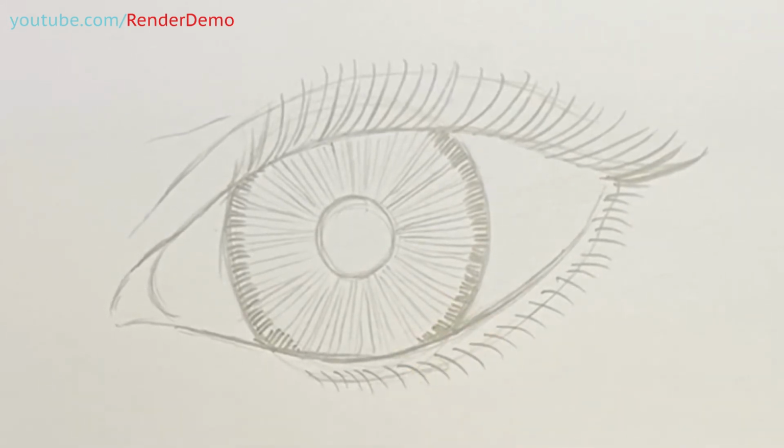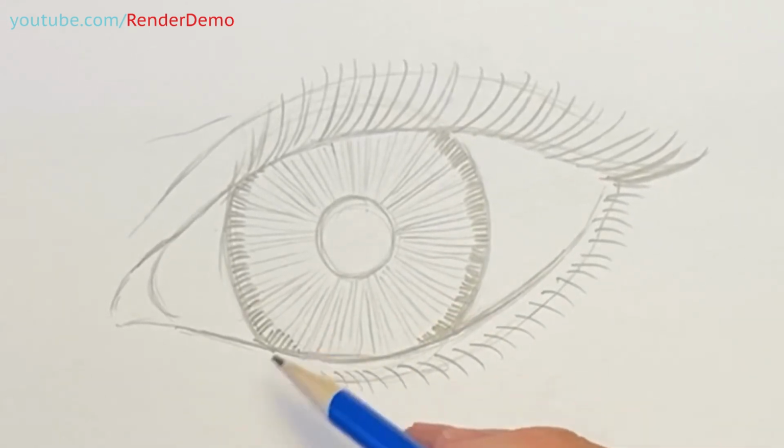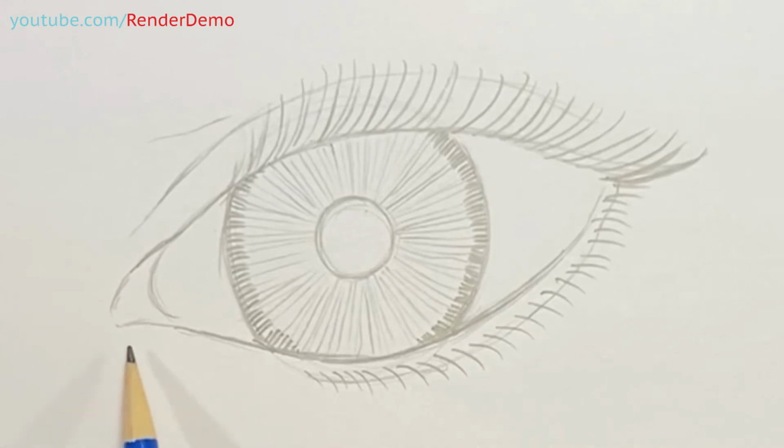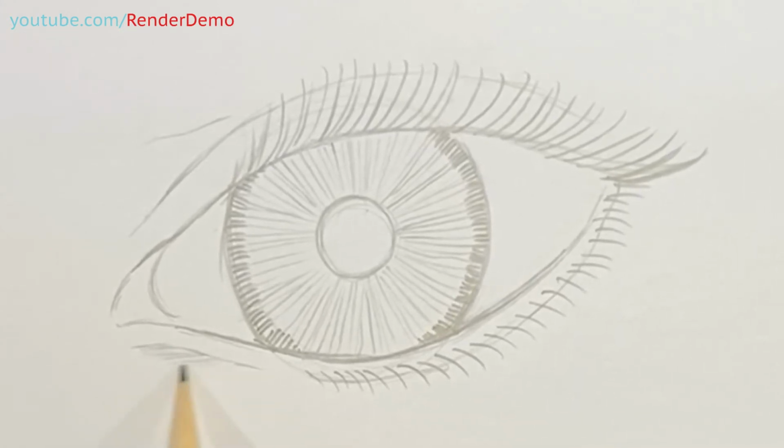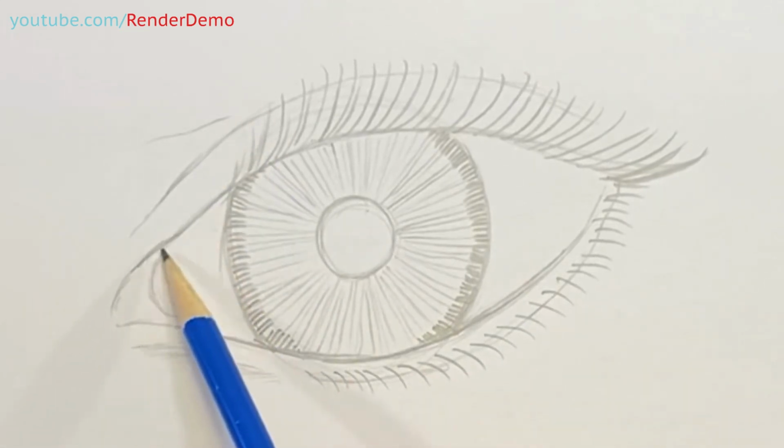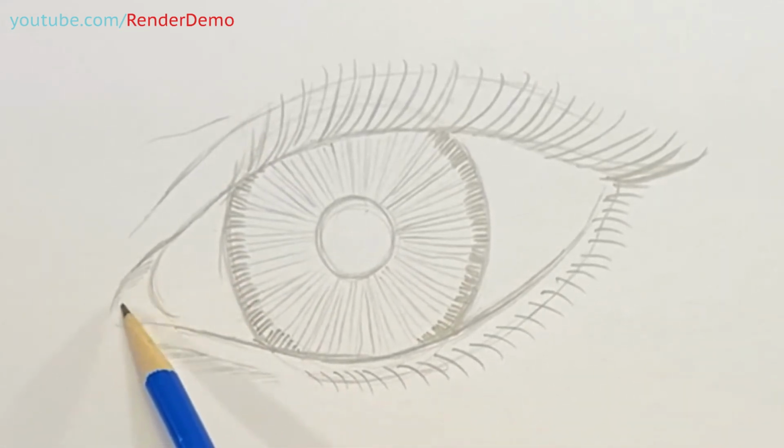Okay, next I'm going to create a shape here, and I'm just going to start doing some lines real lightly, just like that. We'll add extra lines in here.